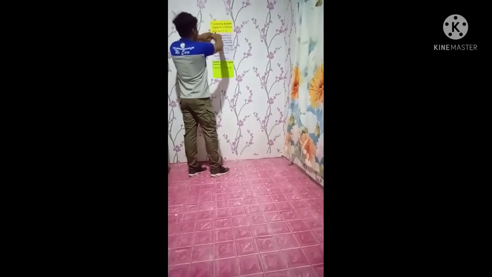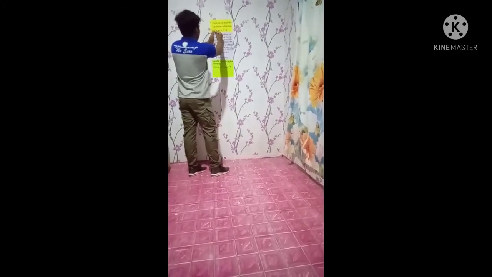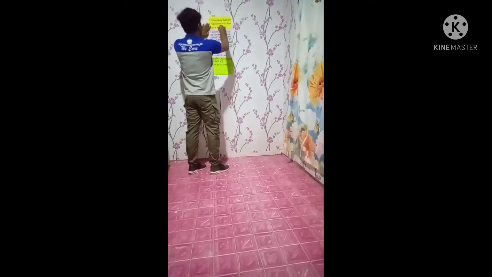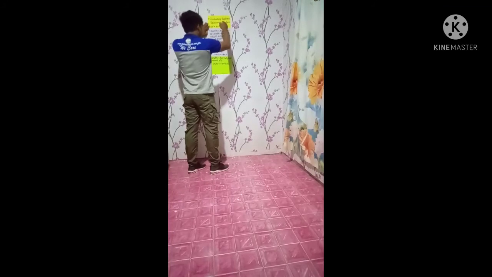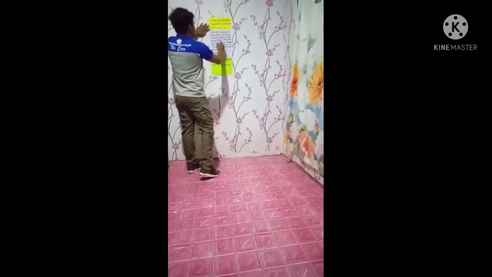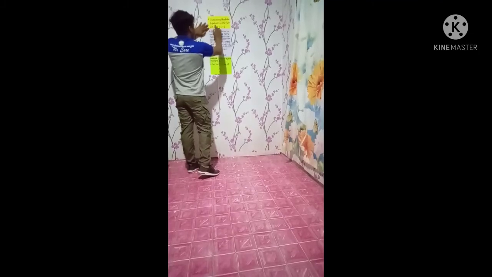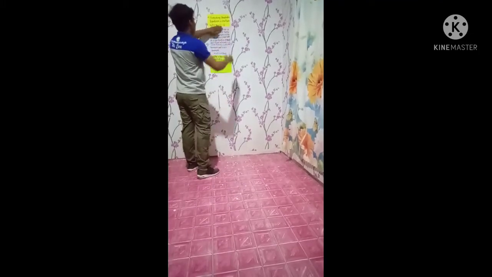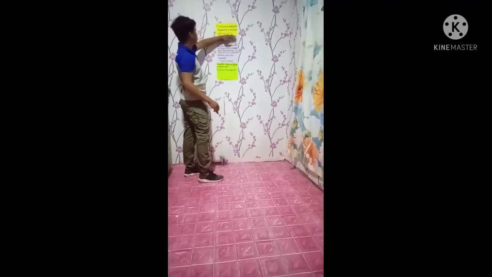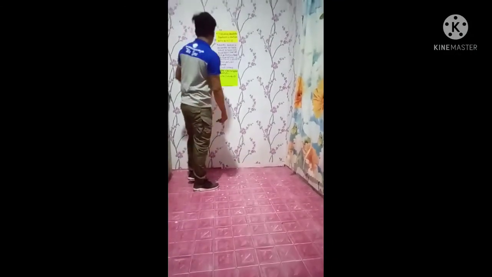Meron siyang ax squared and bx and c equals 0. Yan ang quadratic equation in the form. Ito siya, ang form sa quadratic equation, pag sinulat natin ang standard form.